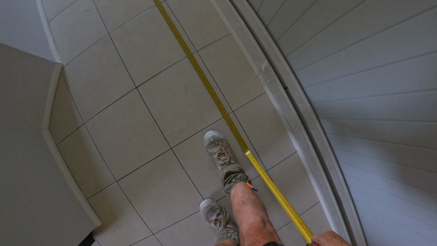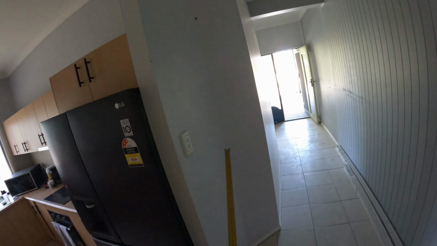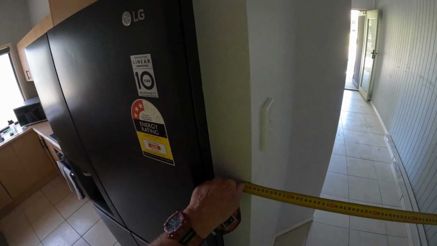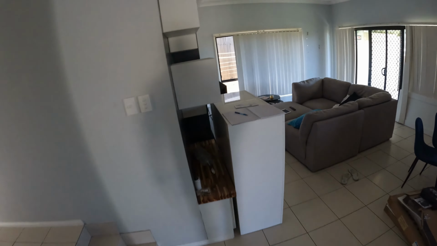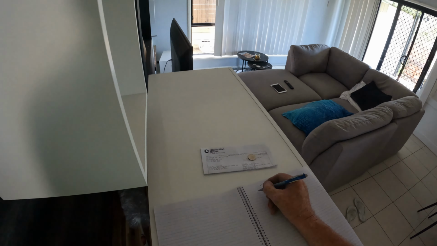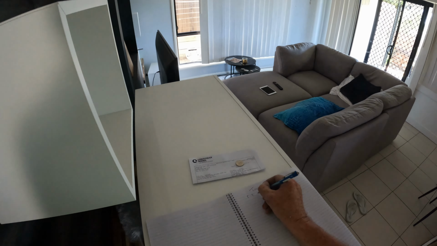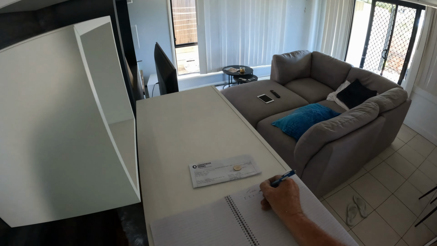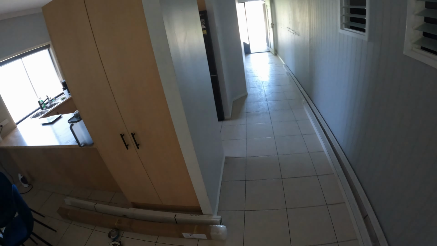We come down to here, and that is 5.2 by your width. Always go to your biggest width. So 5.2 by 1500. So you write that down: 5.2 by 1.5.